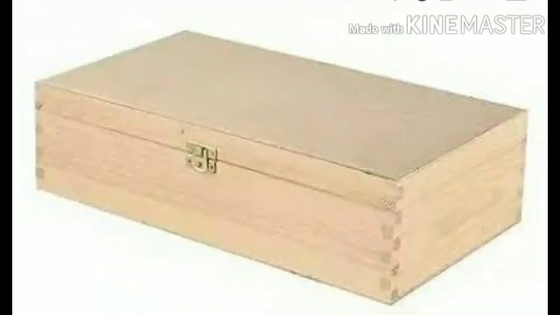Now here we see a box. A box where we can keep all our belongings like colors, sharpeners, pencils, and if a girl has any makeup material, then we can also place our makeup into the box so that it will be safe and will not be lost here and there. So the shape of box is rectangle.